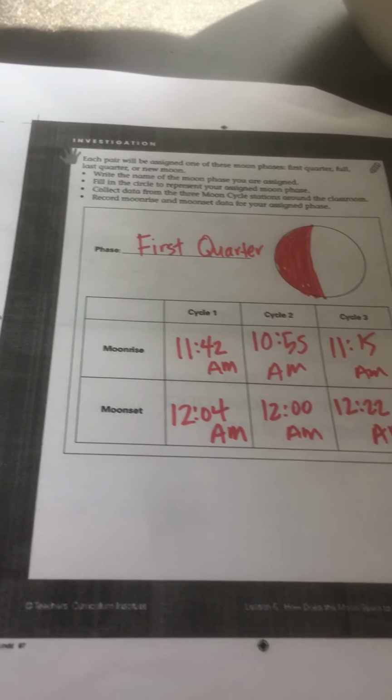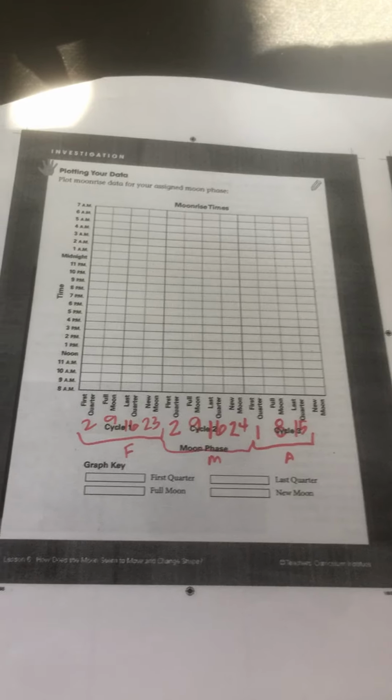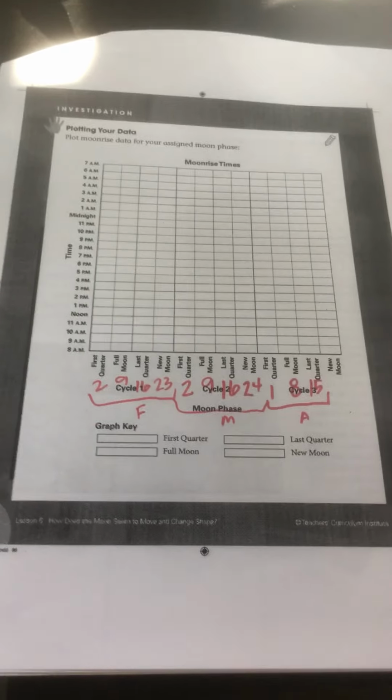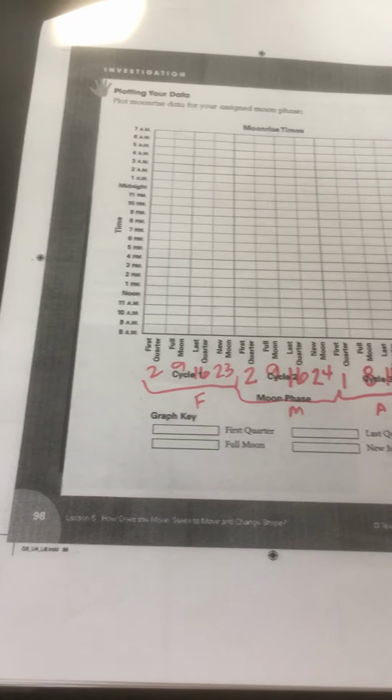And then we're going to go ahead and do a little bit of data about all of our moon rises and moon sets for the 4 phases of the moon that we're going to go over in our lesson. All right, so I already wrote down some dates.